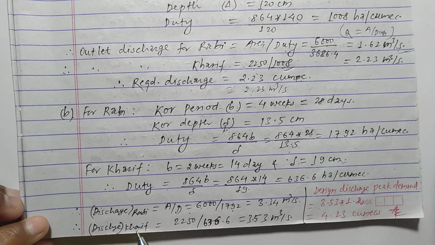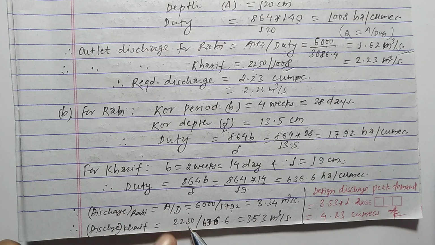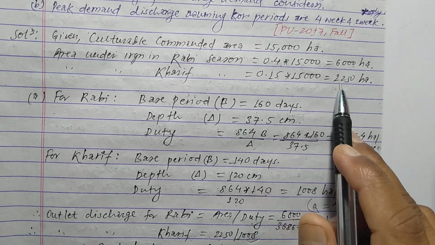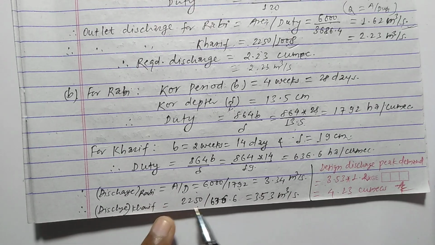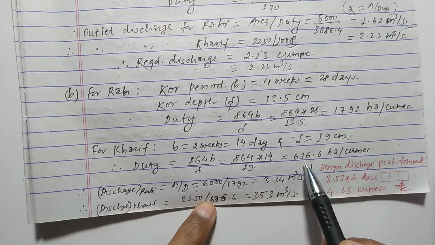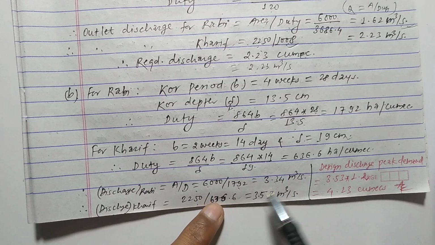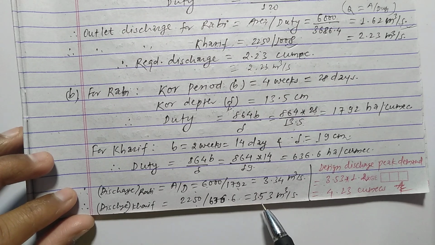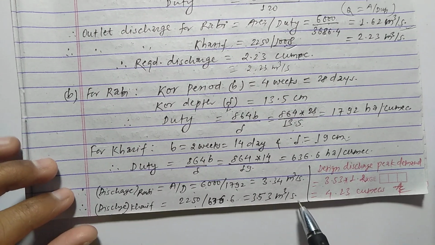And similarly, discharge for the Kharif equal to area by D, and area for the Kharif we have already calculated, that is 2250 by D. And D for Kharif we have calculated 636.6. So after putting this value, we get discharge for Kharif equal to 3.53 meter cube per second.